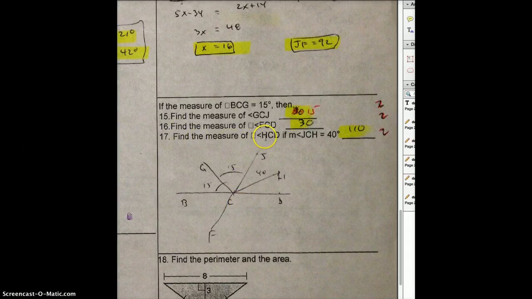And find the measure of angle HCD, so HCD. We have JCH is 40, so I have 15, 15, and 40. You're only missing this angle, that would be 30 plus 40, and 110 will give you 180.